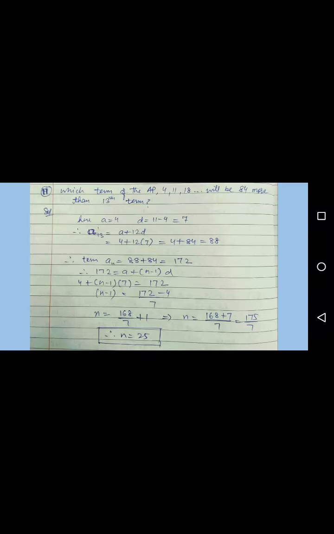So now we have the value of that particular term. We need to find the number of terms. So 172 equals a plus (n minus 1)d. On substituting the a and d values, we got n minus 1 equals 168 by 7, and on transposing minus 1 to the other side, we got 175 by 7, which is nothing but 25. So n is 25. That is our answer: the 25th term is 84 more than the 13th term.